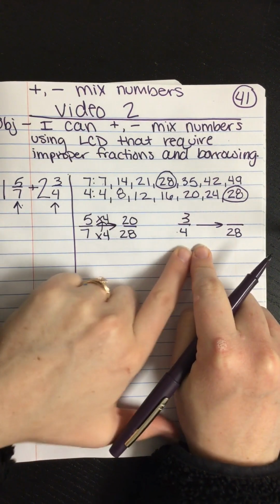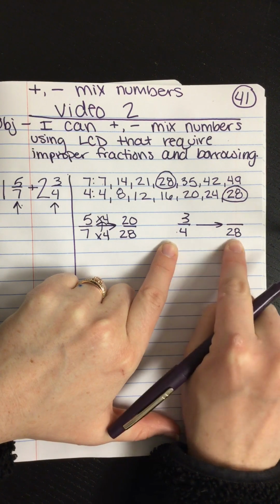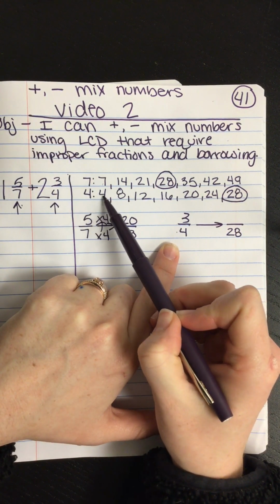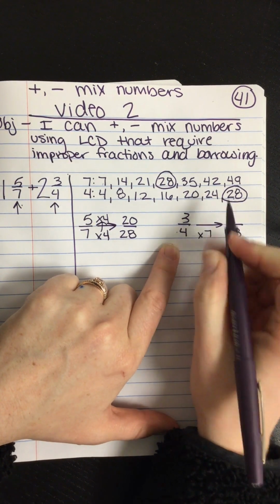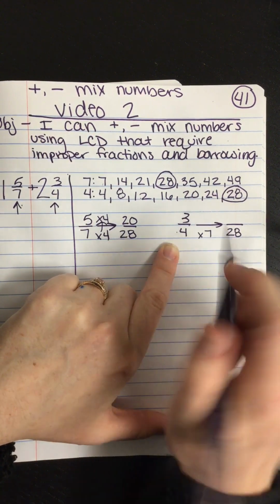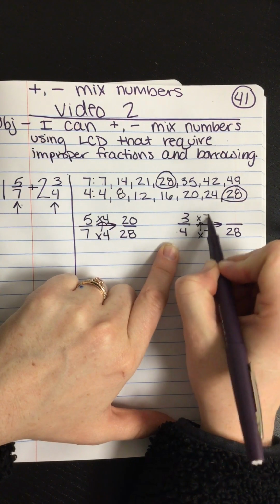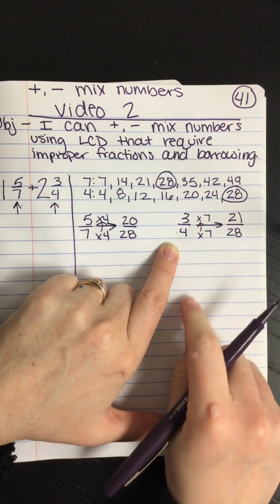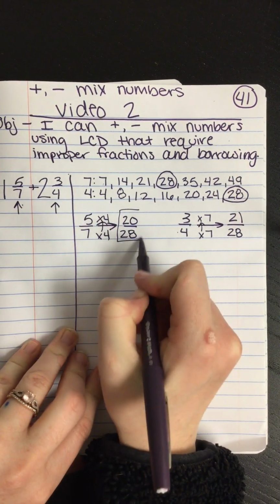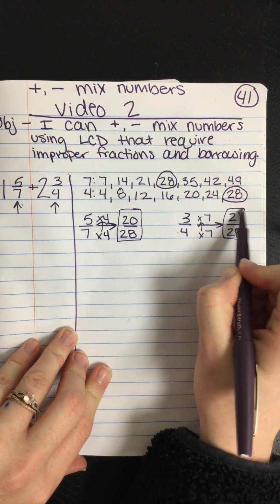Now let's move over here. What did it take for me to get from 4 to 28? Count my multiples. 1, 2, 3, 4, 5, 6, 7. 4 times 7 is 28. Move up the times 7, multiply the top. 3 times 7 is 21. So now I have two new fractions.